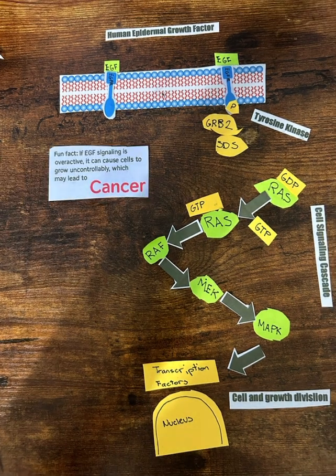However, if this pathway becomes overactive, it can lead to uncontrolled cell growth, which may result in cancer. And that is the signal transduction pathway for human epidermal growth factor.